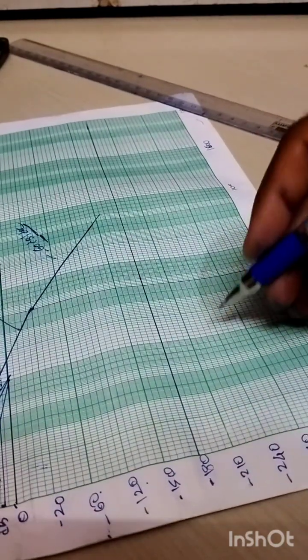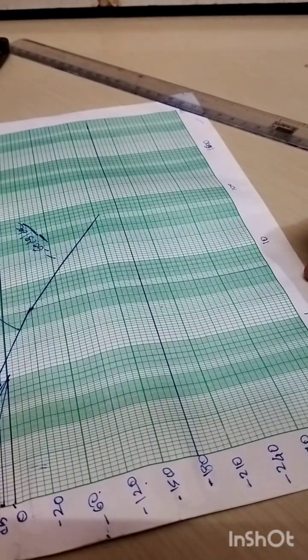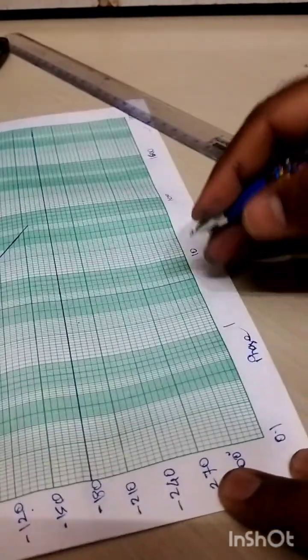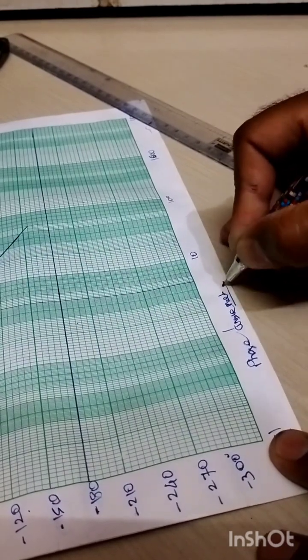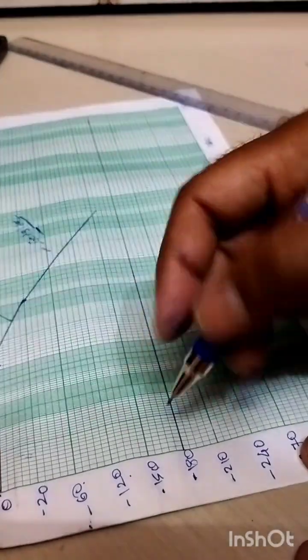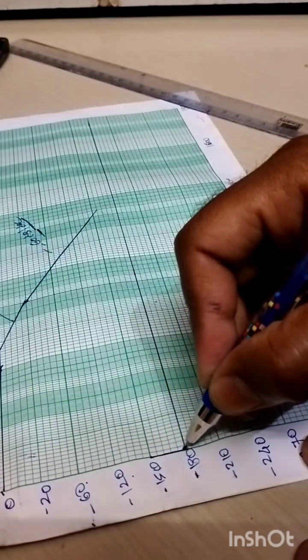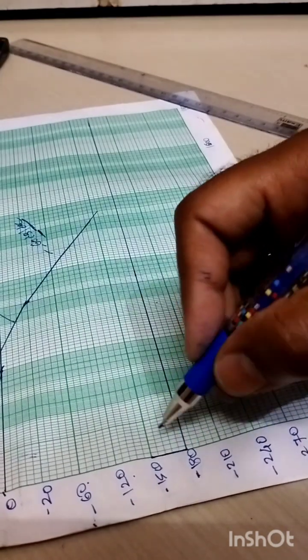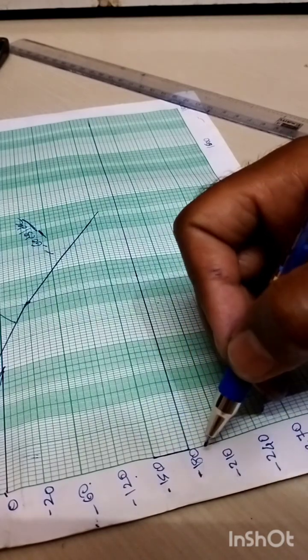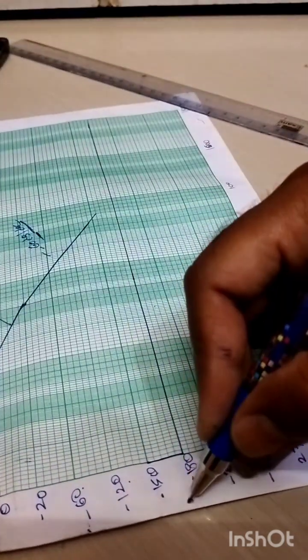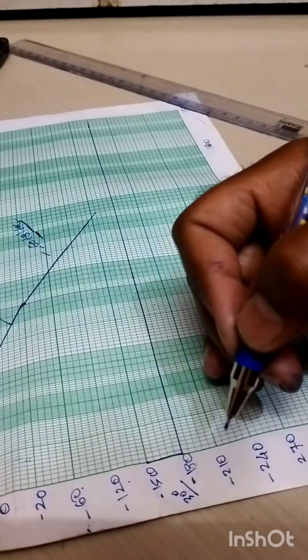Because this is the second portion, it is the phase angle plot, right? Here as you can see, within this one block, the desired range for this phase angle is minus 150, minus 180 means 30 degree, right?